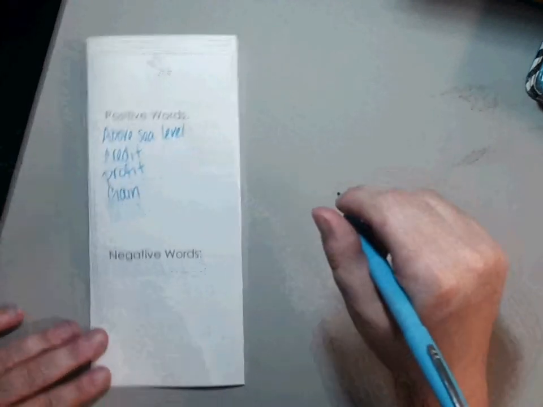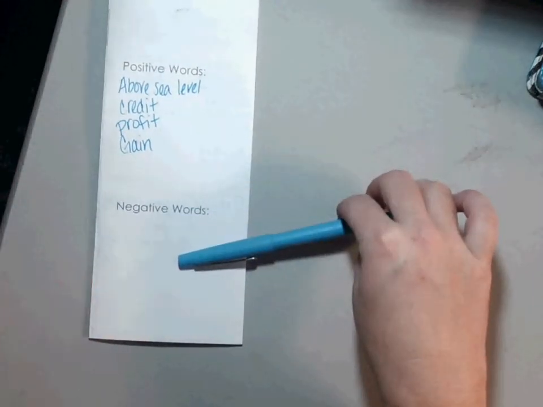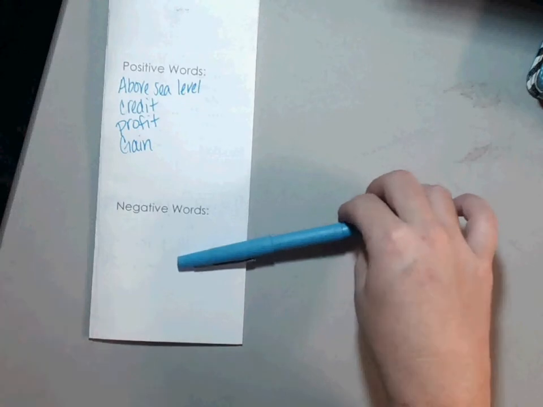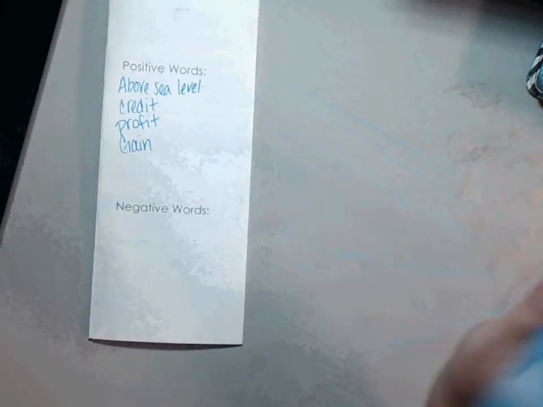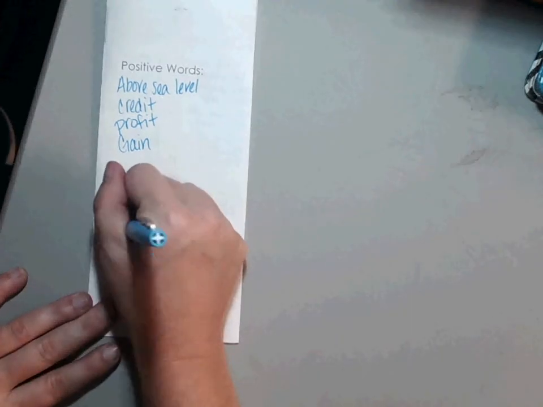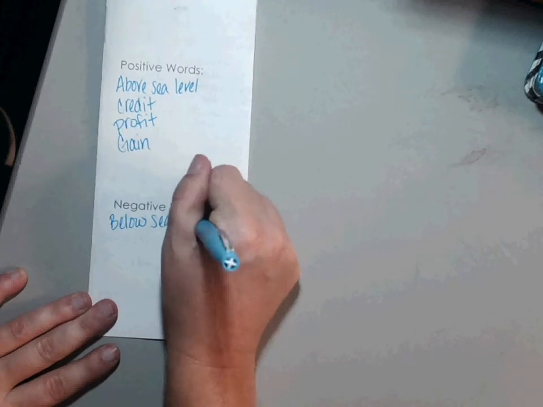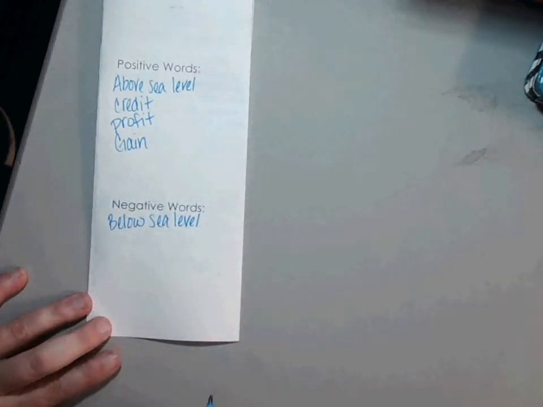So a few negative words, and again, if you think of some different ones that will work, put them on your list and come check with me. And if they are, awesome, add them to your list. If they're not, we can just mark them off. Okay, so negative cues will be below sea level. So that means it should be negative.